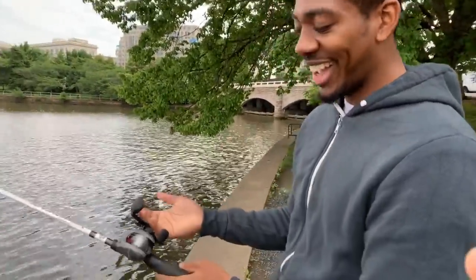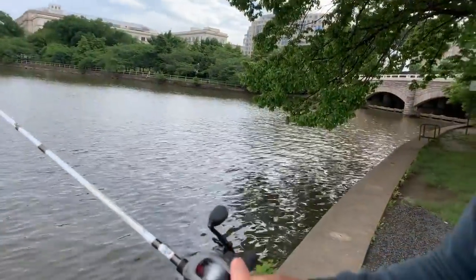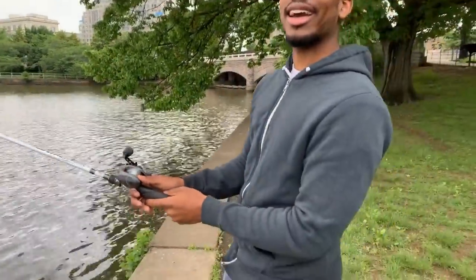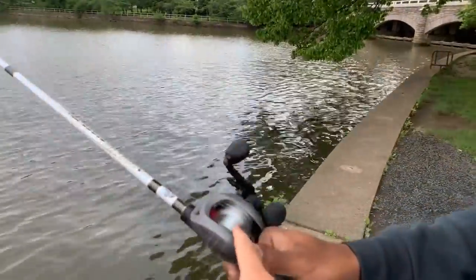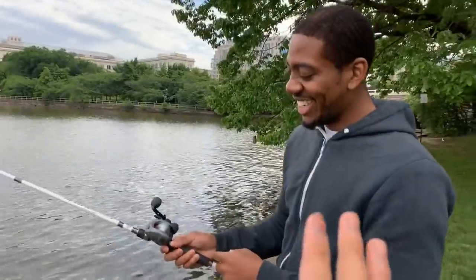So I didn't tell you because I wanted to see what happened. You're supposed to use your thumb to control how much line comes out. Got it. So this is called a backlash. This is a pretty bad one. That's a pretty bad one, not gonna lie. No, it's okay though. I wanted you to do that because you need to learn.